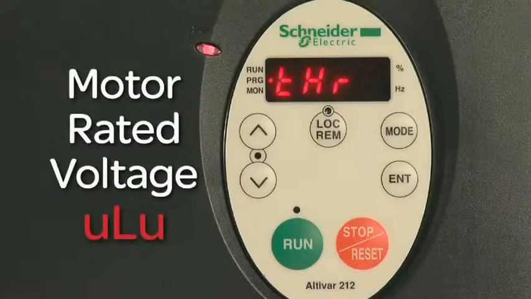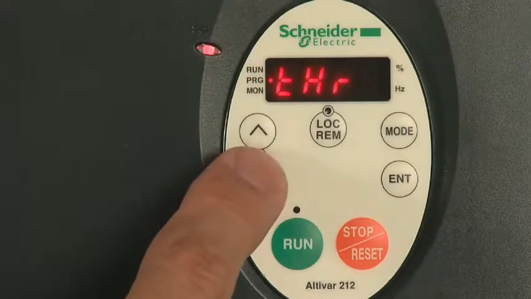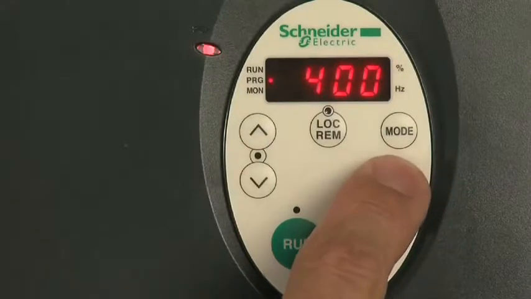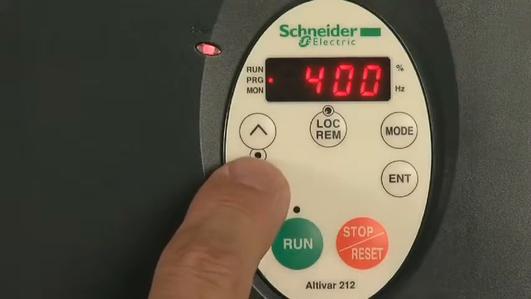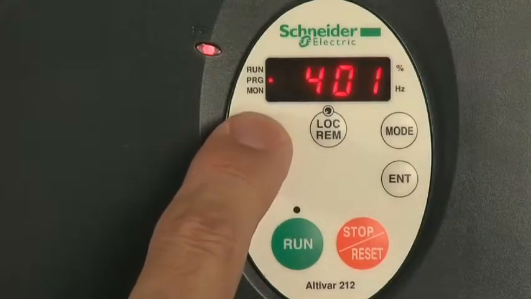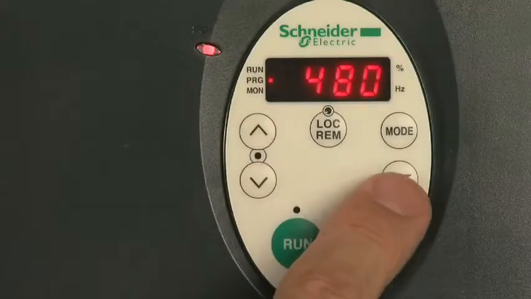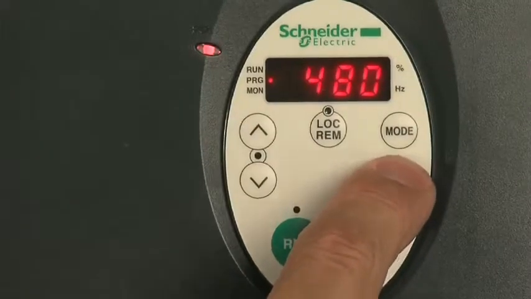Next, we will configure the motor rated voltage, labeled ULU. Navigate down to ULU. Press ENT. Use the arrow keys to navigate to the correct value equal to your nominal motor voltage. Press ENT again.